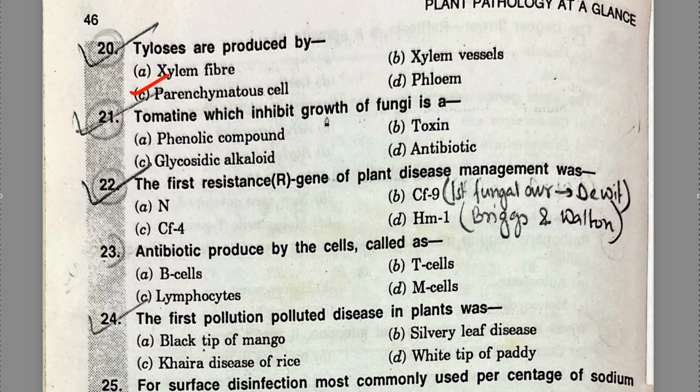Tomatin, which inhibits growth of fungi, is a phenolic compound, a toxin, glycosidic alkaloid, or antibiotic. Which one? The answer will be glycosidic alkaloid.